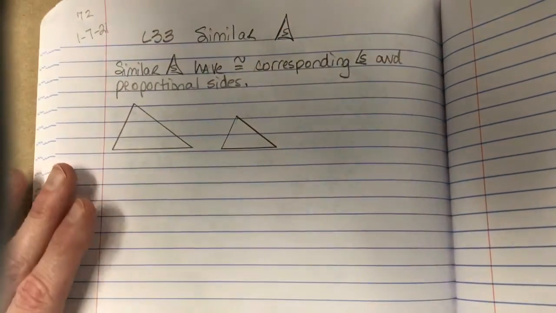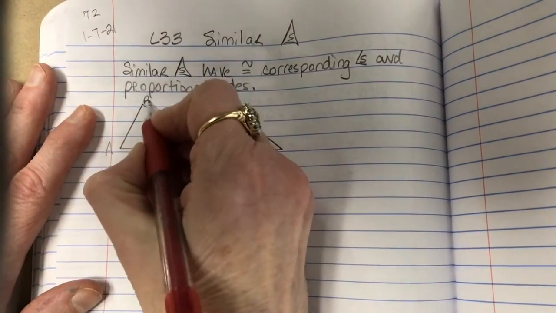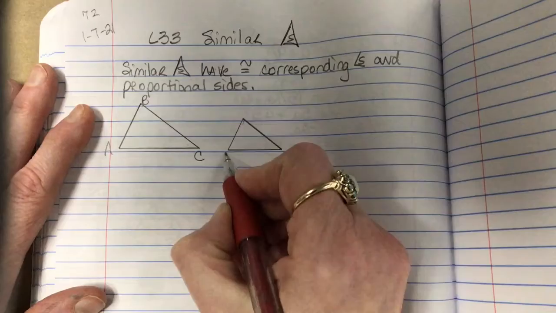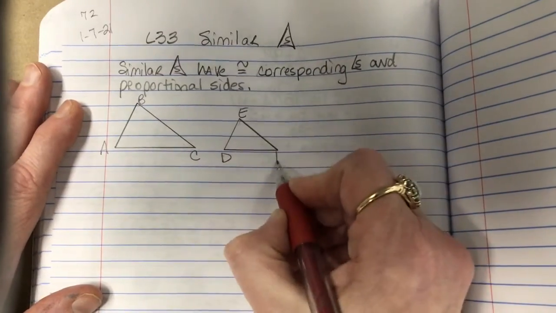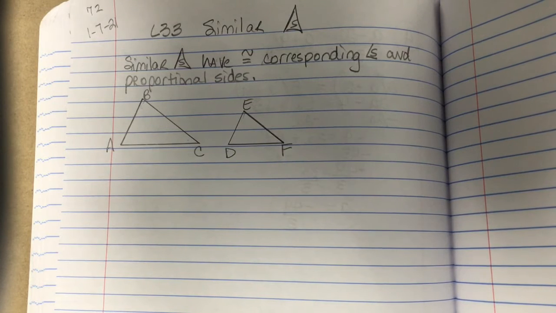And that's actually all we need our geometry for, so you can just hold that. We're going to call this one ABC, and we're going to call this one DEF. So probably more than anything, this is notation: how we write it, how we say it.